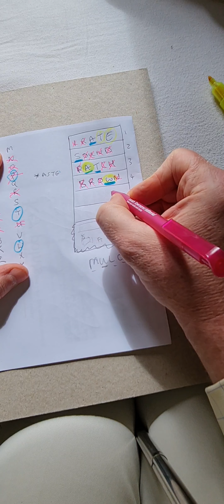But I won't put that in here, because if I did something like based, for example, then I know that these 4 letters are correct, so there's no point in putting them in here.